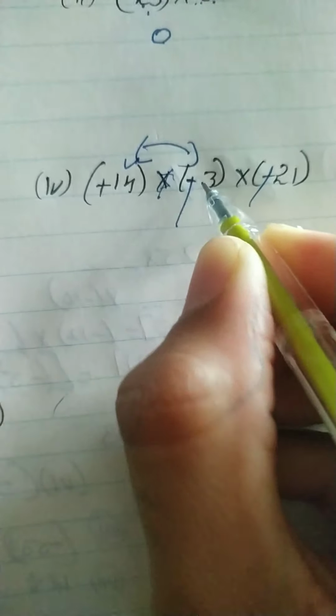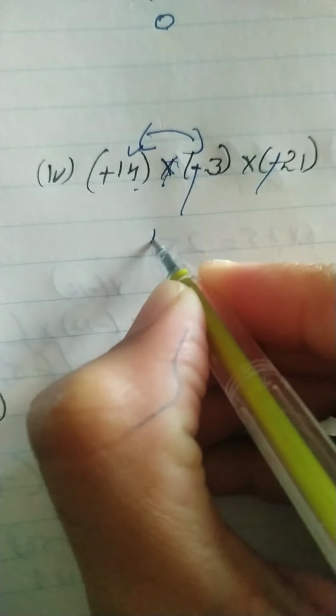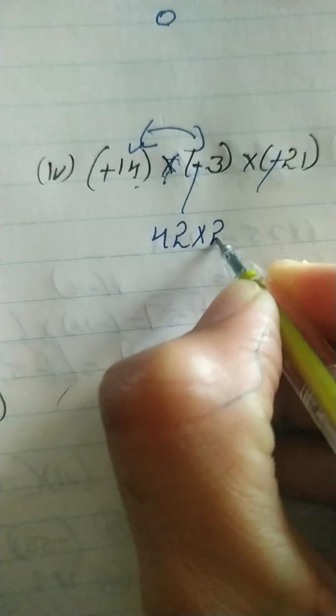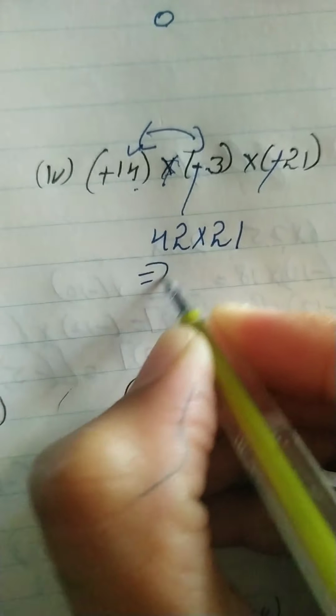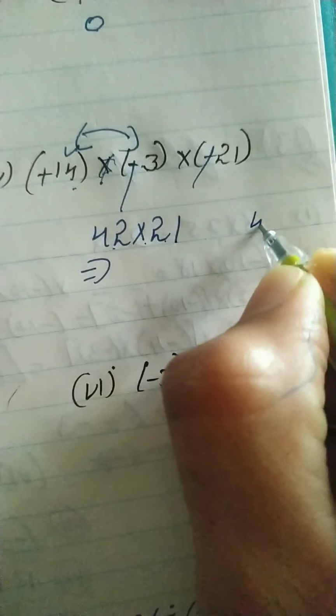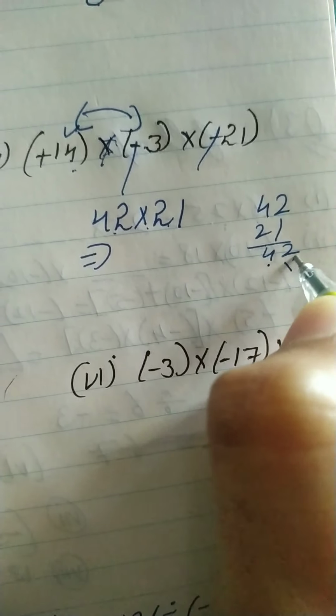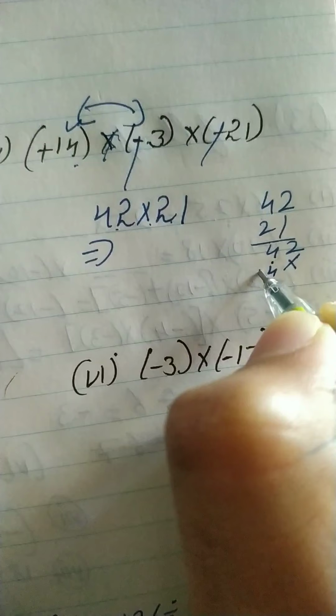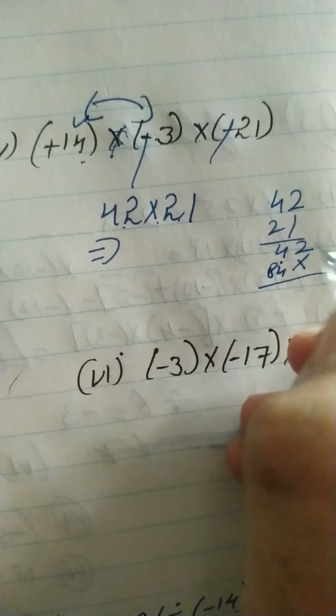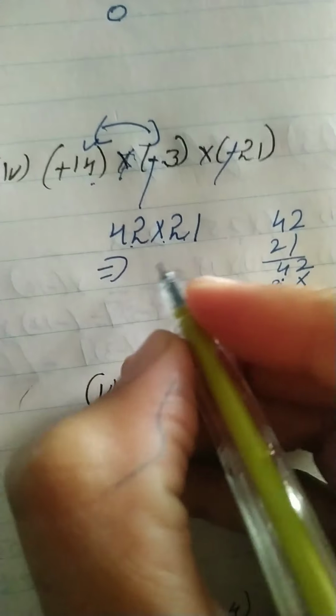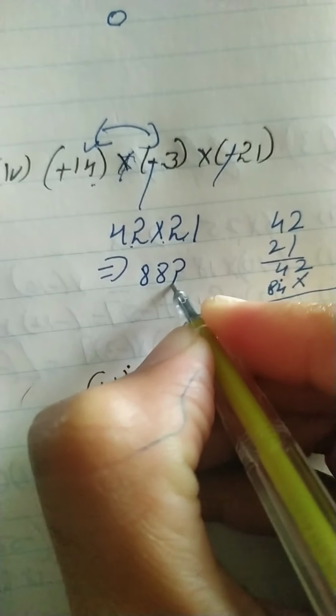Now you can multiply any two terms first, then multiply the third term. Firstly I am going to multiply these two. 14 times 3 is 42, and into 21. Now 42 into 21 we will multiply here. So it is 882.